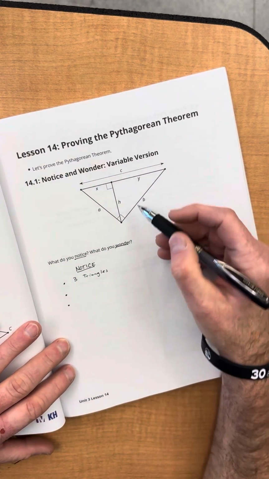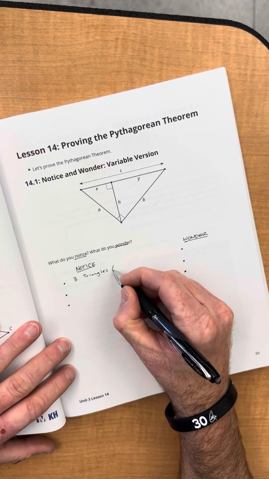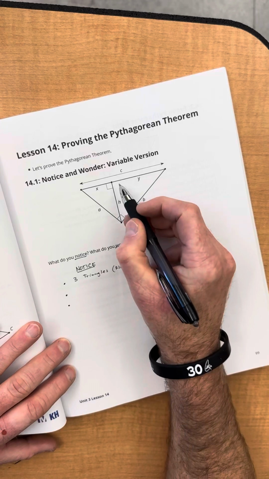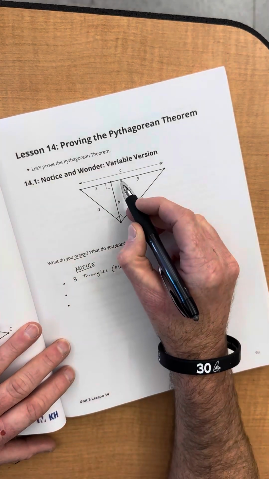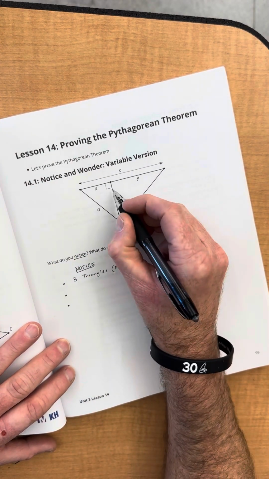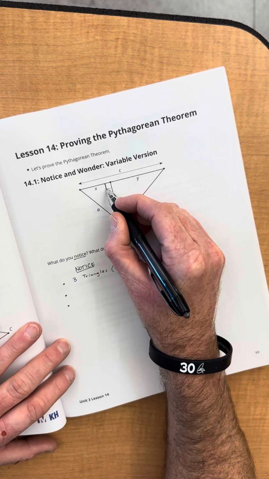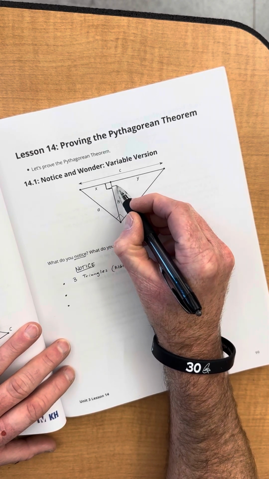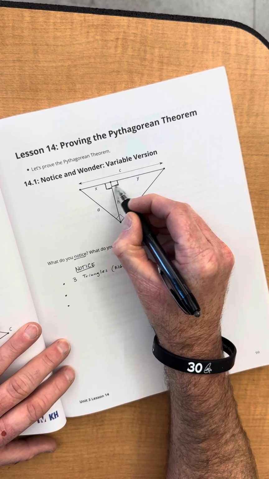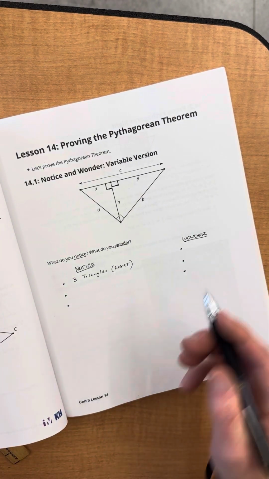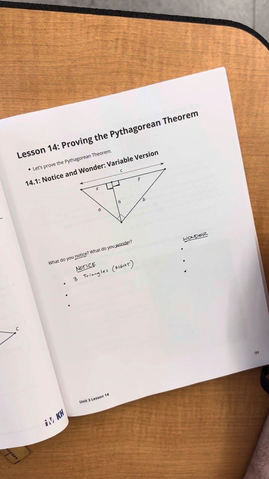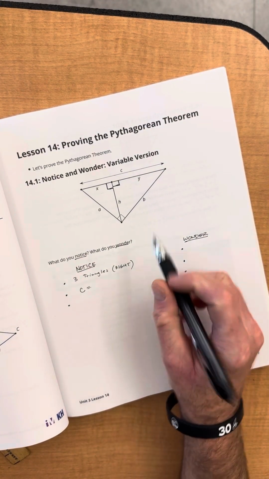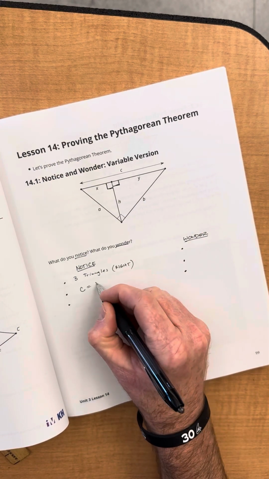I also notice 3 right triangles, because I know that a straight line is 180 degrees. This means 90 degrees right here. So then this one is also 90 degrees right here. So I noticed 3 right triangles. I noticed that C equals x plus y.